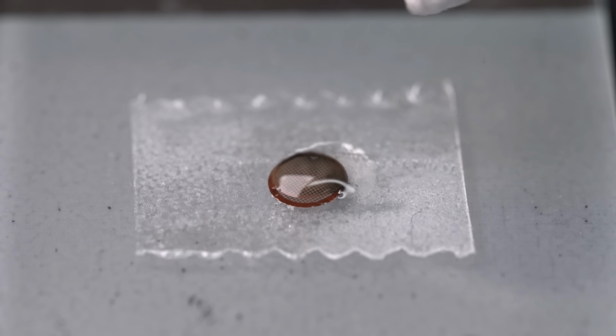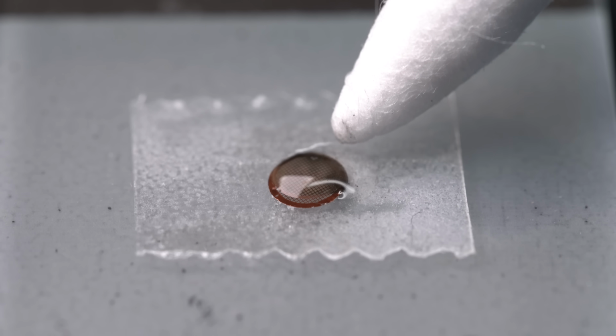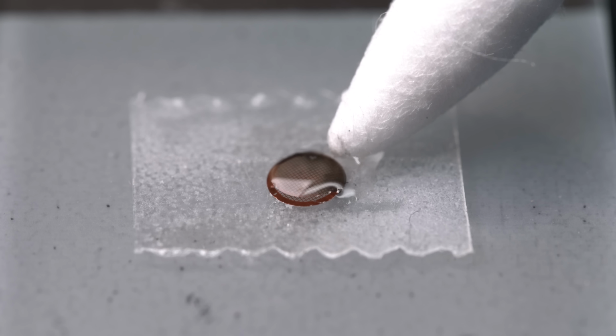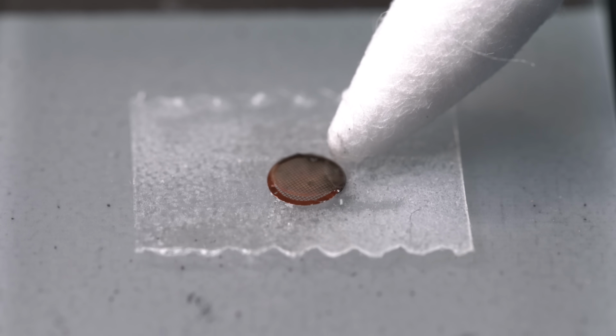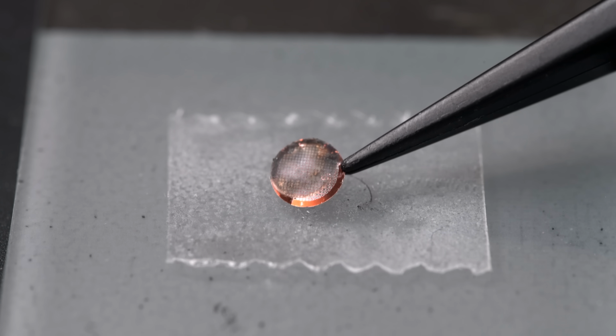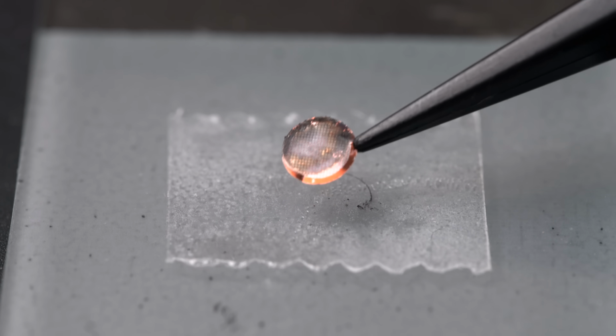Now I need to remove the remaining liquid. Let's see if I can wick up most of it with this Q-tip. And there we go. Awesome, that worked really well actually. Now I just need to leave the grid for a few more minutes to fully dry. Perfect. Let's transfer this to the sample holder and then put it in the SEM for testing.